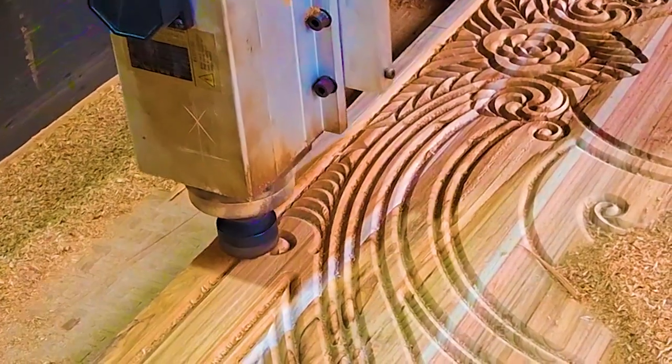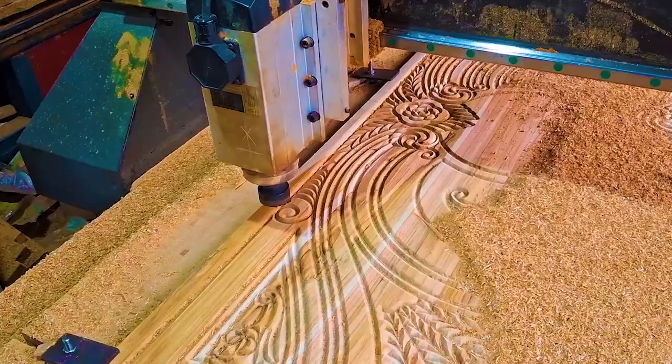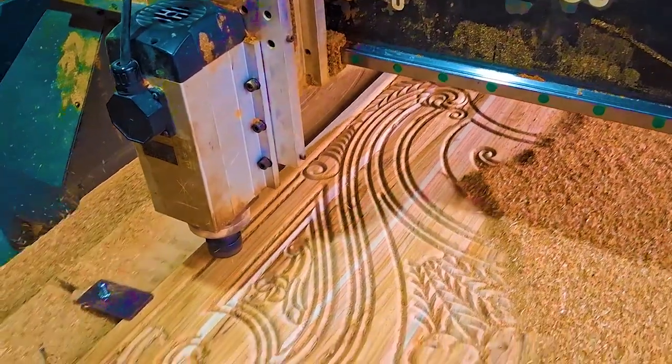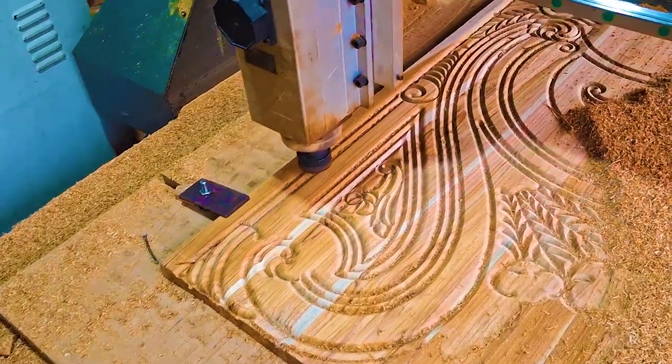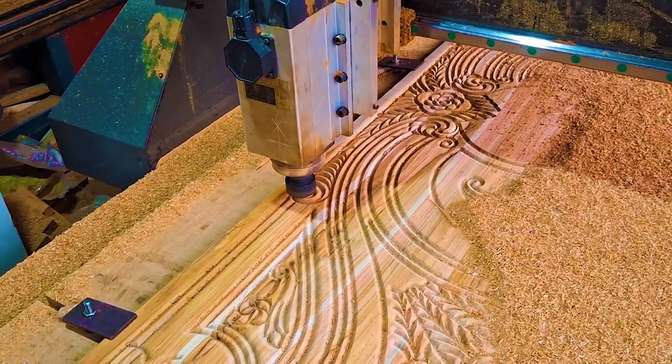The vacuum pipe is pulling the dust from the nozzle of the machine so that dust does not spread around while working. This part is the most delicate. Here the cutting depth per layer is only 0.5, and a small mistake means a design disruption. So every movement of the machine is controlled by software with millimeter precision.